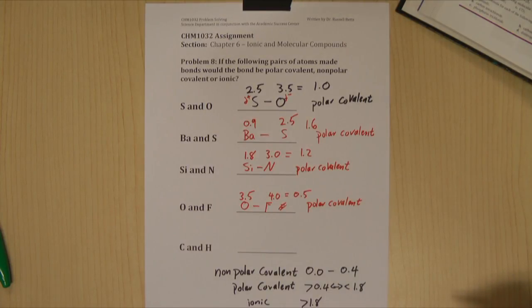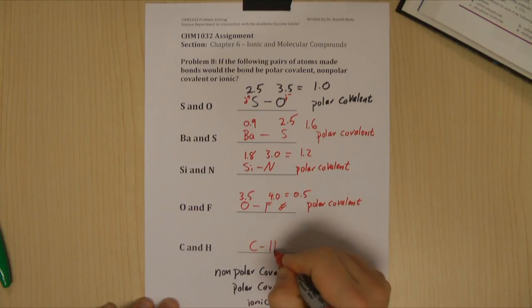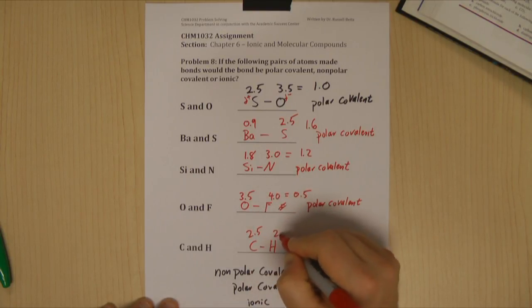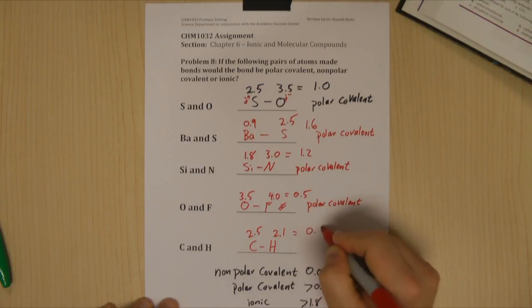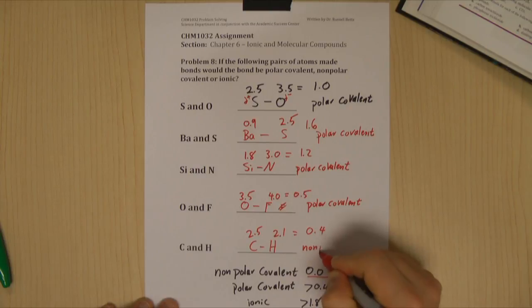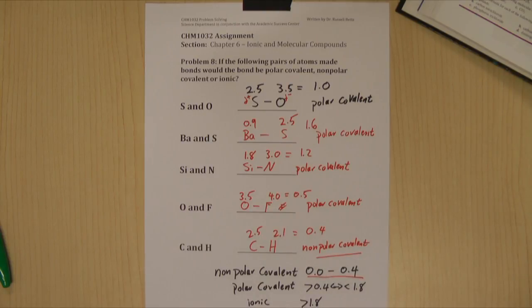Okay, so now looking at the last one, carbon and hydrogen. Carbon is 2.5, hydrogen is 2.1, for a difference of 0.4, and that puts us in the nonpolar covalent realm. So the carbon-hydrogen bond would be nonpolar covalent. And that's how you'd figure it out.